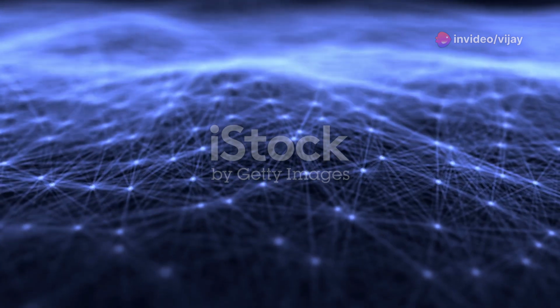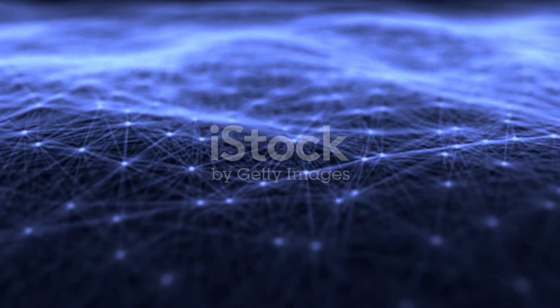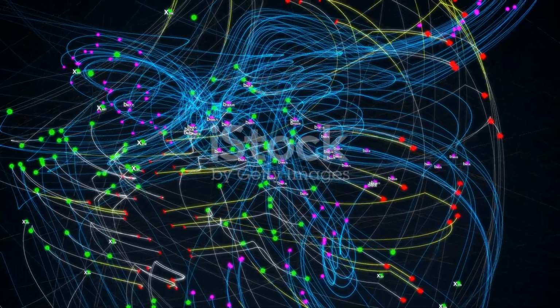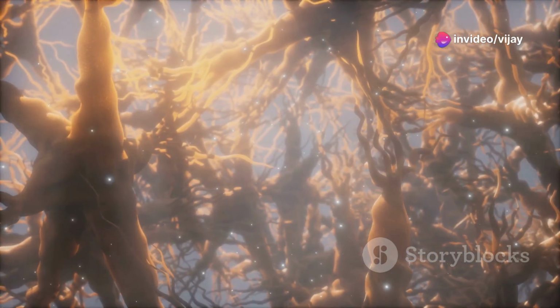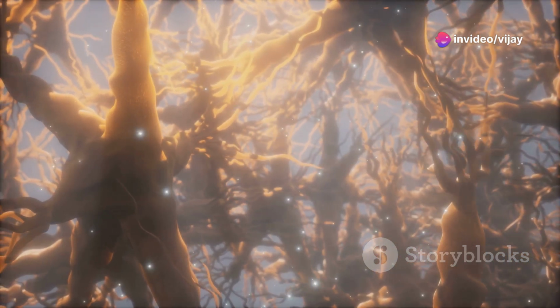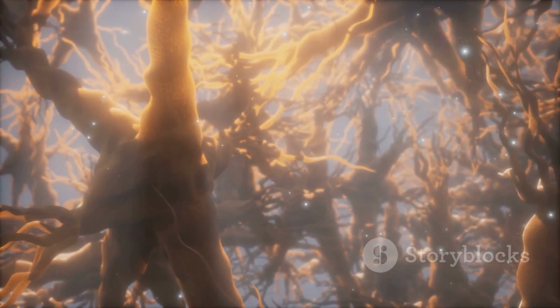Now, let's dive into the building blocks of intelligence: layers, neurons, and activation functions. A neural network is composed of multiple layers stacked upon each other. These layers are the building blocks of the network, responsible for processing information at different levels of abstraction.